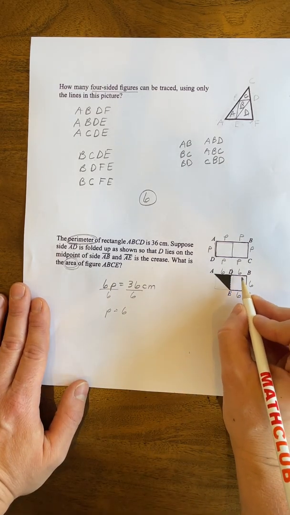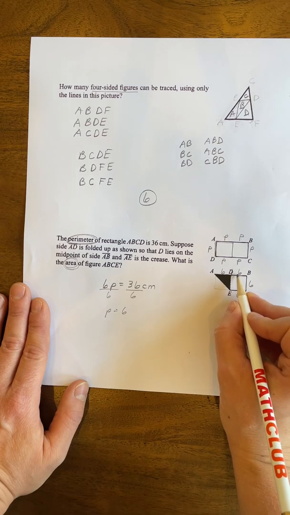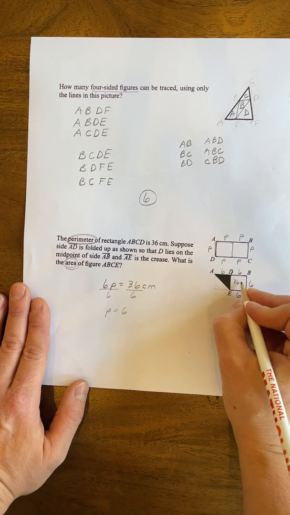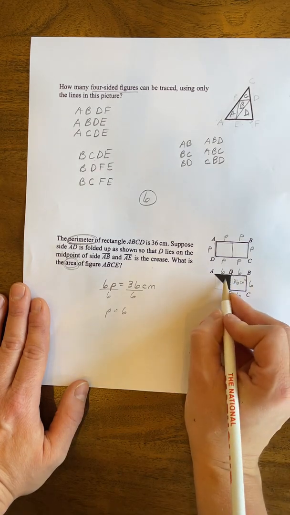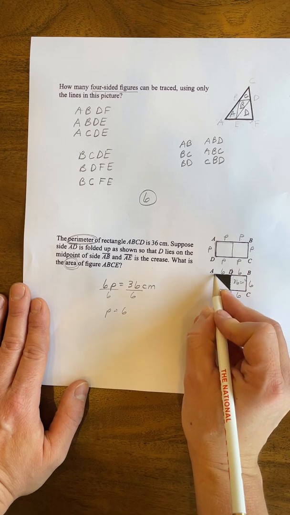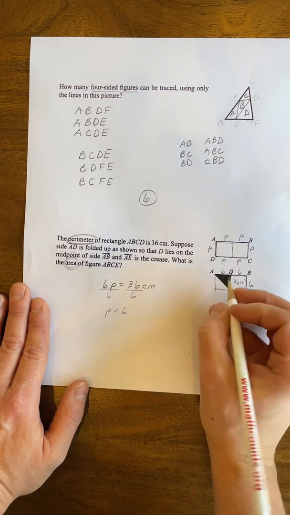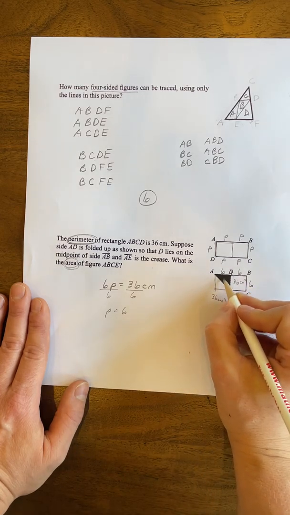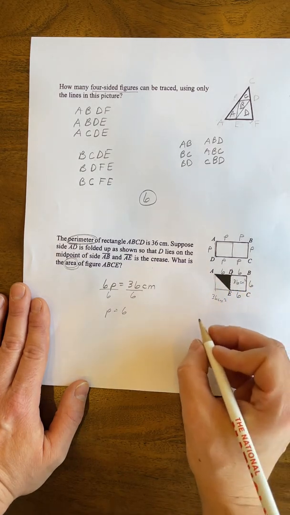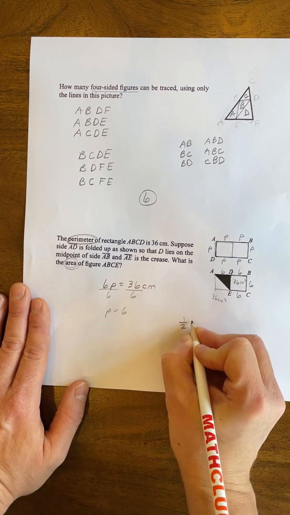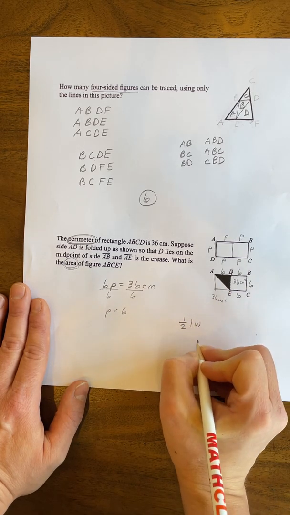This square is going to be length times width, 6 times 6, 36 centimeters squared. Now, how do we figure out this one? Well, if we had a square here, this square would be 36 centimeters squared, but we have the triangle part. We have half of it. The area of a triangle is just half of the length times the width.